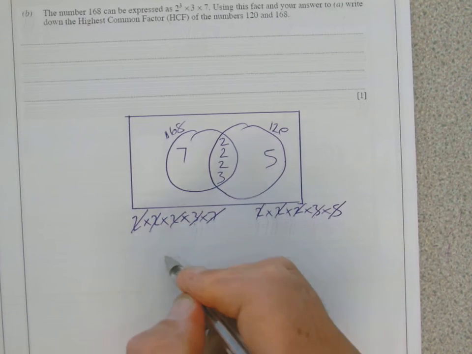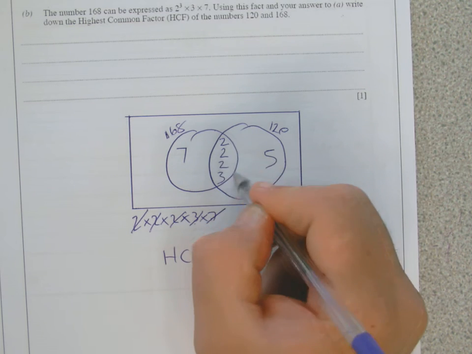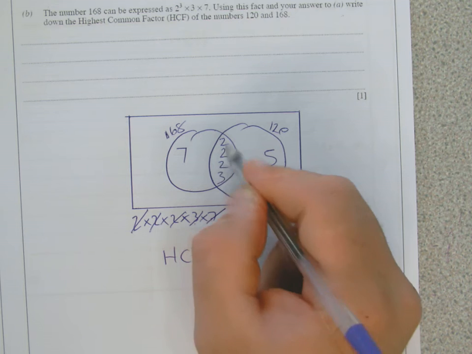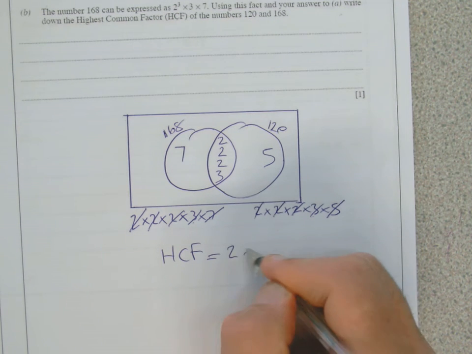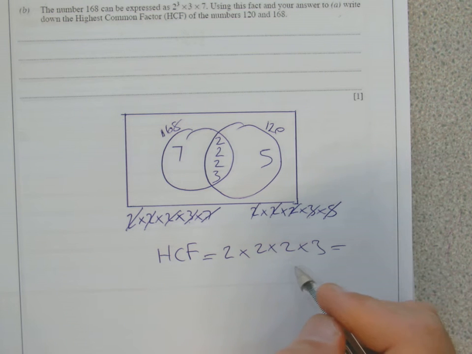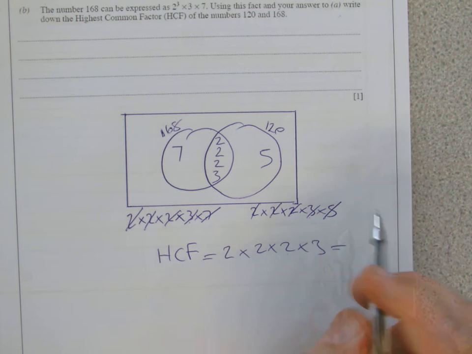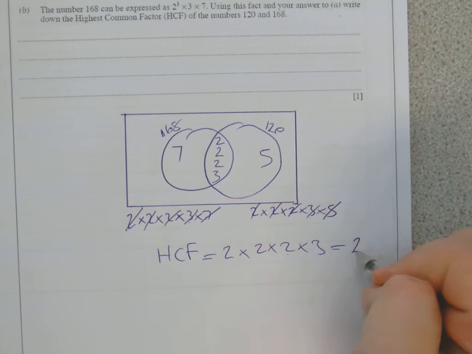So then, to get the highest common factor, where the overlap is, common to both, you multiply them. So 2 times 2 times 2 times 3. And you've got to work it out, because they're expecting a number answer. 2 times 2 is 4, times 2 is 8, times 3 is 24.